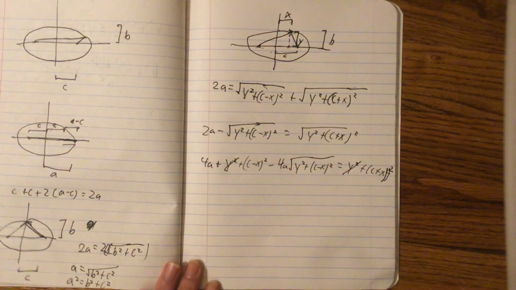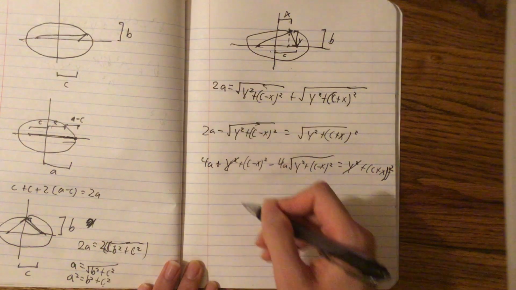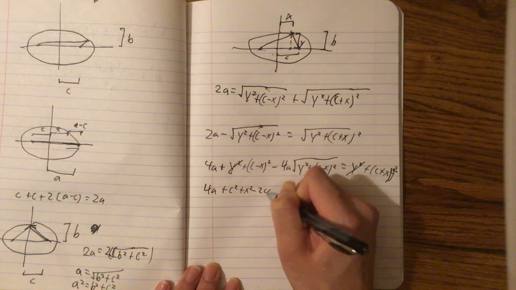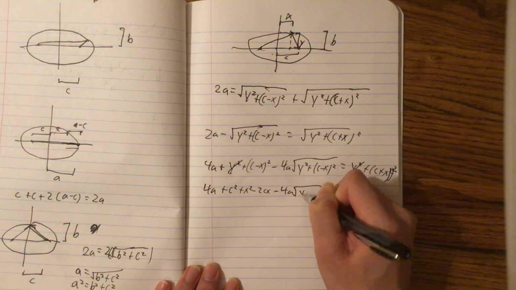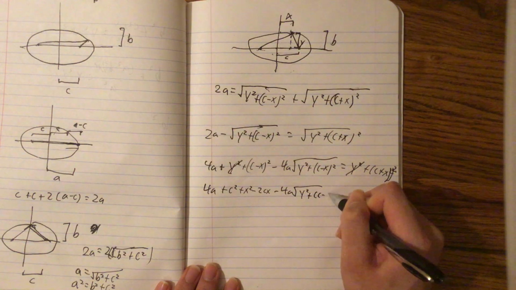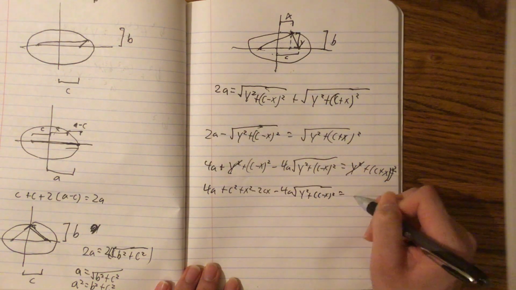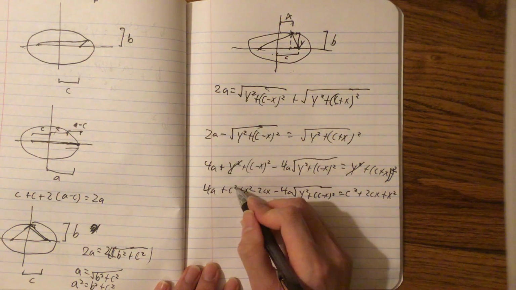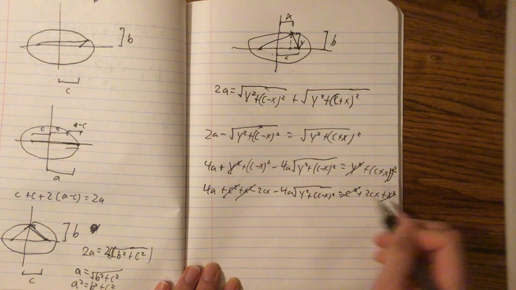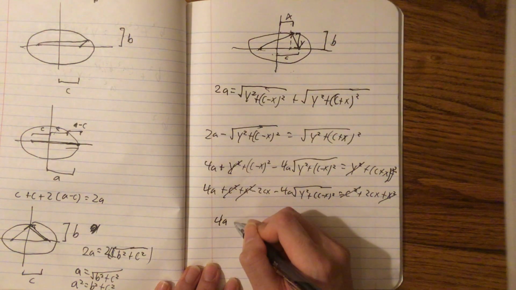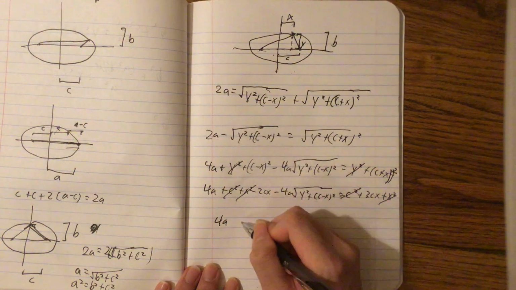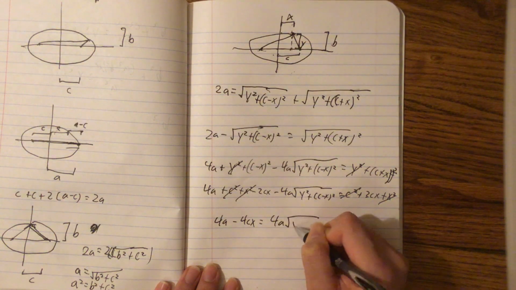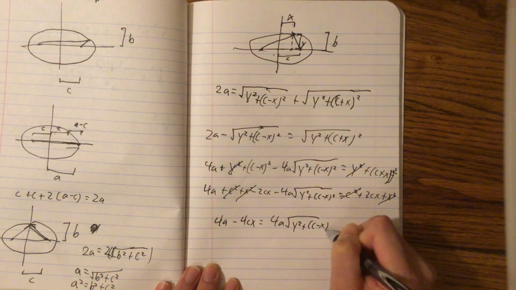So then we get, and let me expand this. 4a squared plus c squared plus x squared minus 2cx minus 4a times the square root of y squared plus (c minus x) squared. Let me expand this side too. And look, we have more terms that cancel out. So this cancels out, this cancels out, this cancels out, this cancels out. So 4a squared, let's bring this to the left side here. So negative 4cx equals, let's bring this to the right side, 4a times the square root of y squared plus (c minus x) squared.